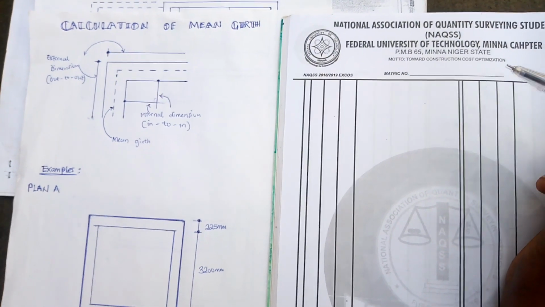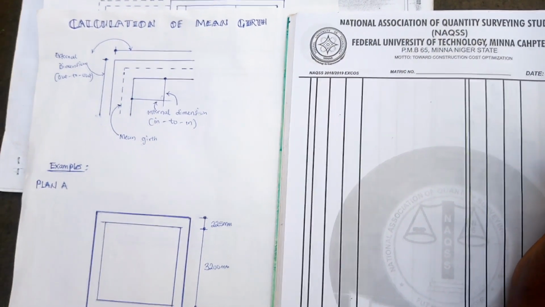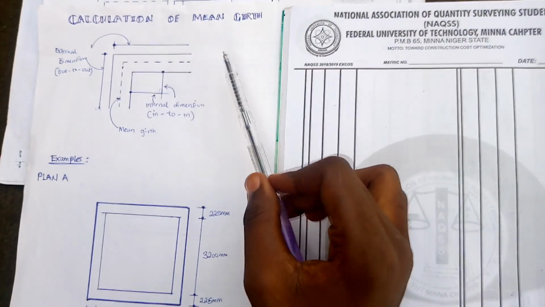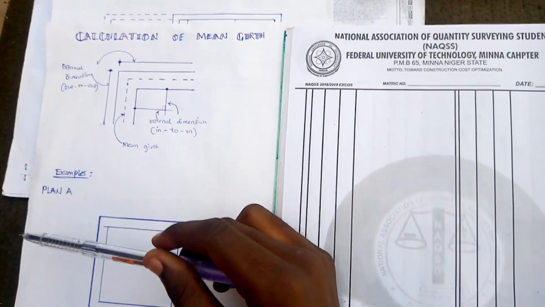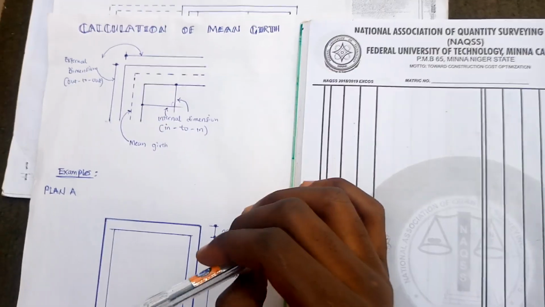Hello viewers, today in our tutorials we are going to be learning about the calculation of mean girth, which is also known as center length for various structures.